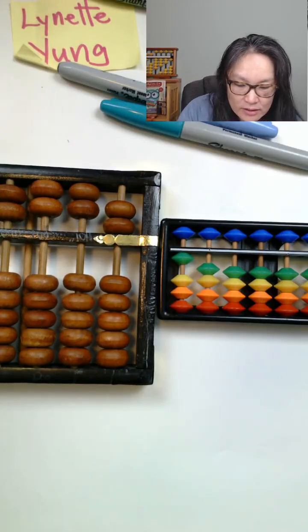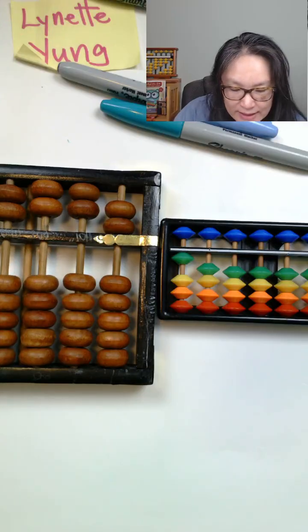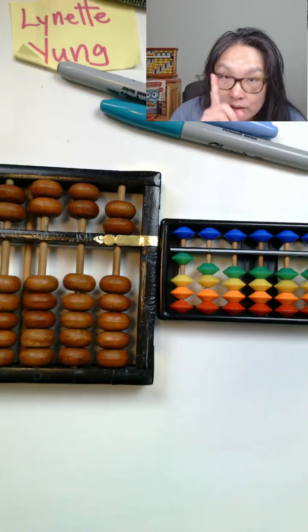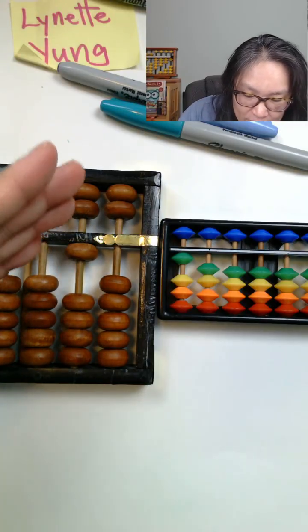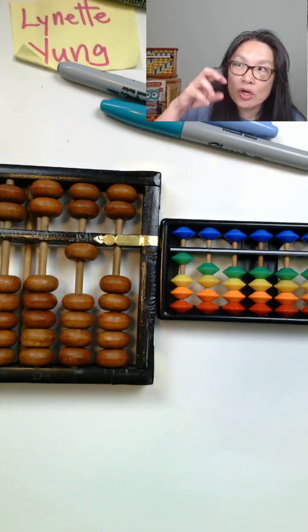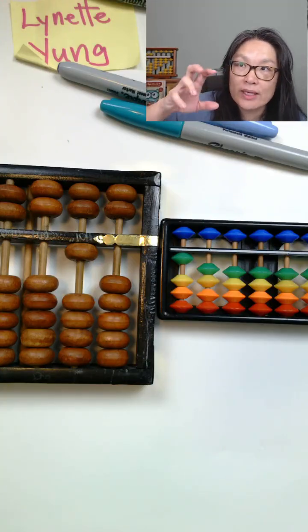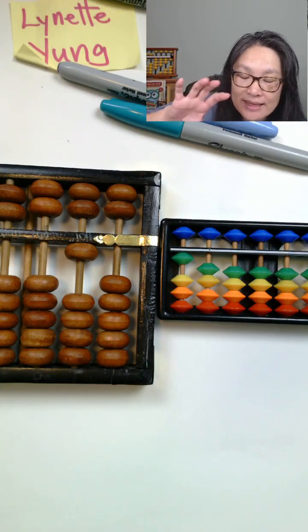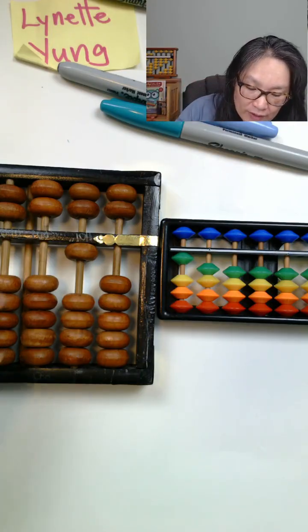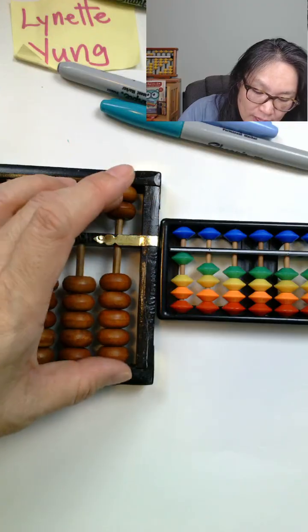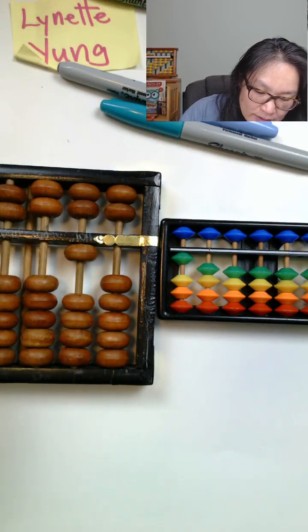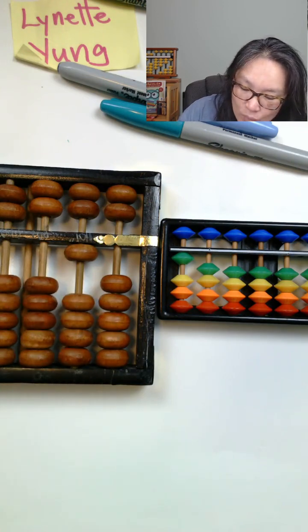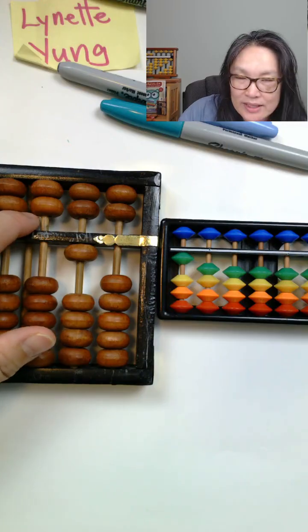Does it make sense? No, it doesn't make sense. But that's what they did. But there is another way to do 10. So now there's 3 ways on a Chinese abacus to show me what 10 is. And when you start to have too many numbers to make the same, then it gets a little confusing, right? Your brain is going to have to know that this is 10, or this is 10, or this is 10.